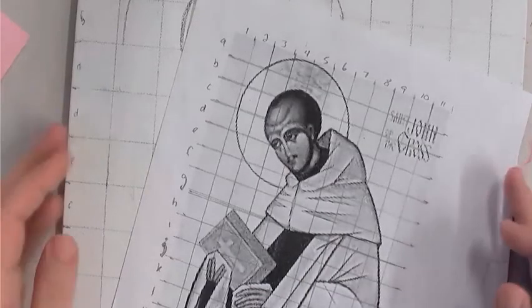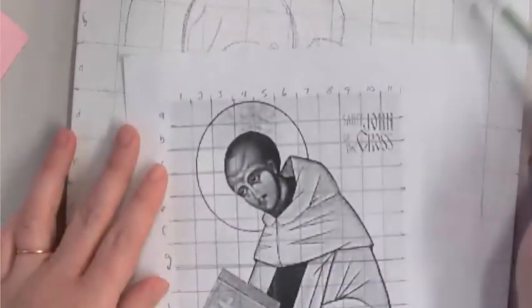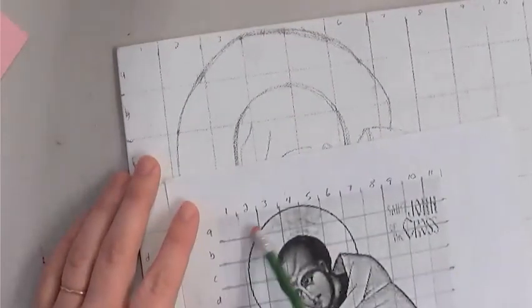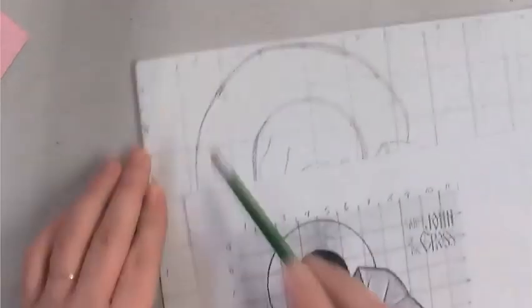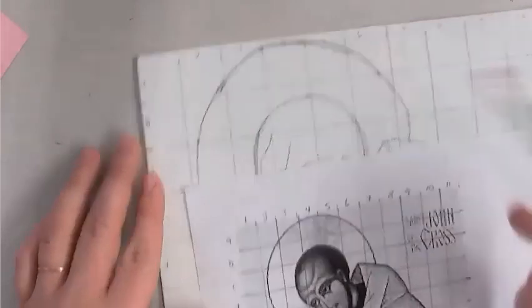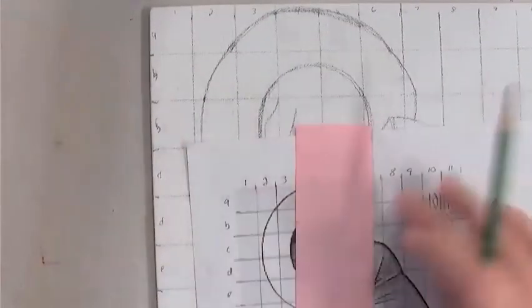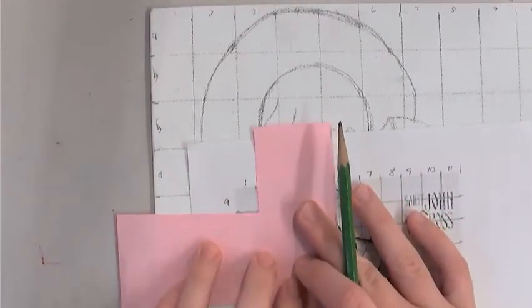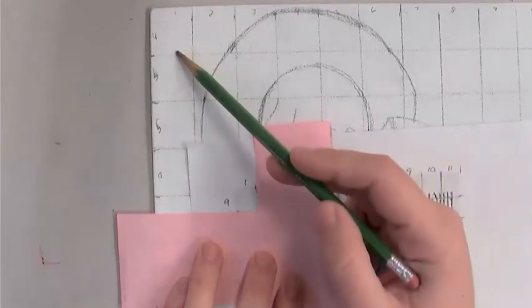All right, so now we are going to use this grid. I have my 1/2-inch grid here and my 1-inch grid on my board. I've also numbered 1, 2, 3, 4, 5, 6, 7, 8, 9, 10, 11, and then lettered down and done the same thing with my board, because what we're going to do is look at one grid at a time and copy this grid to our larger grid.